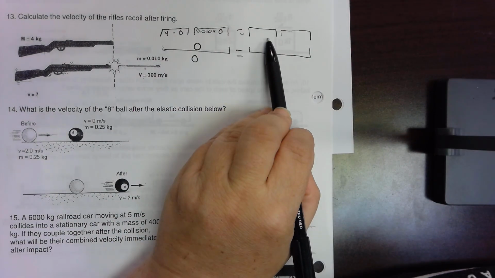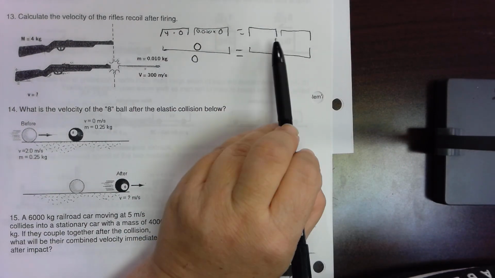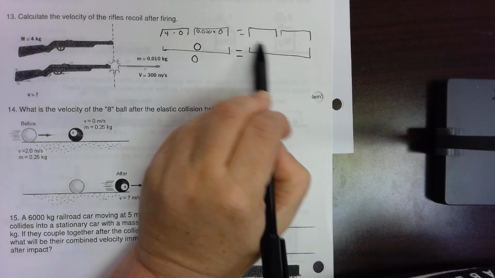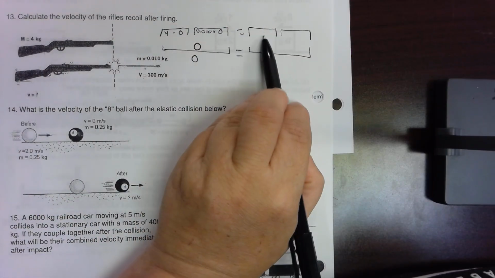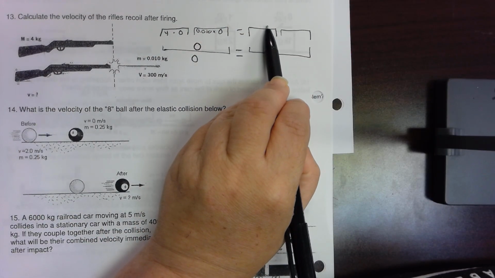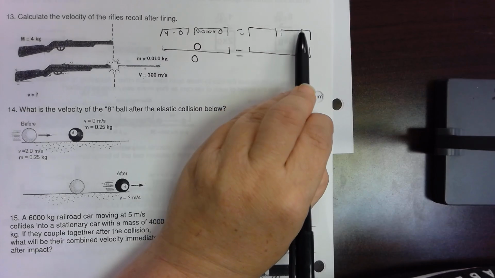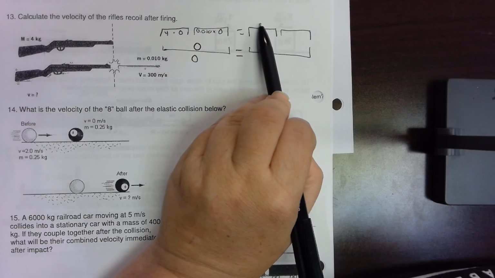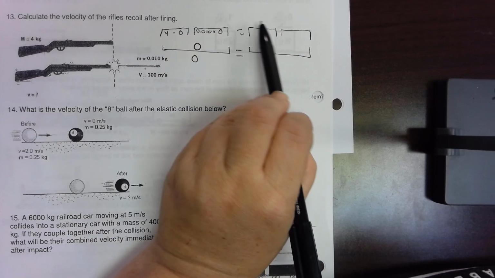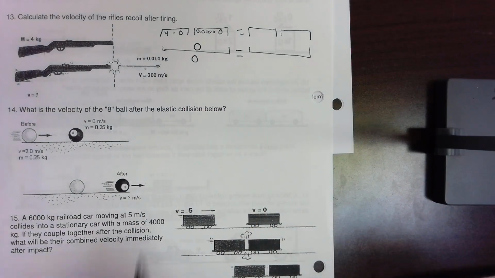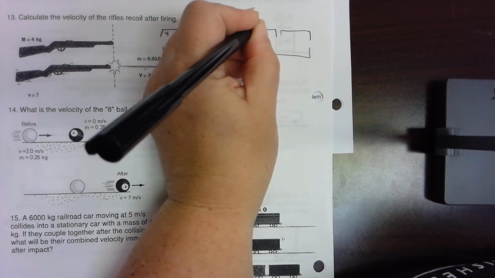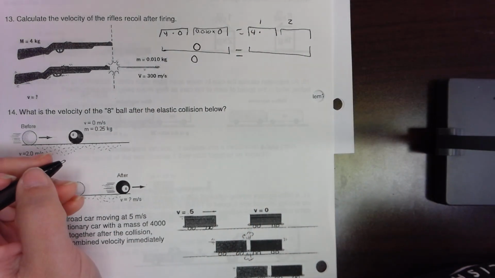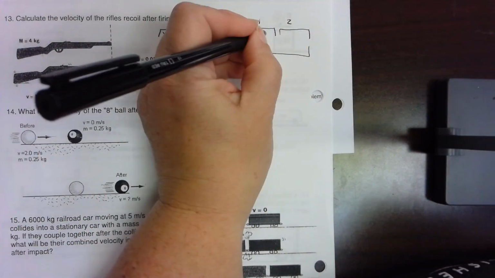That doesn't mean that the objects don't begin moving. What that means is that the momentum of object number 1 is going to be opposite but the same magnitude as object 2. So if this is, for example, positive 20, that would be negative 20. So we're going to go ahead and look at this. The mass of object 1, which is our gun, is 4 kilograms, and the velocity of the gun, we don't know.